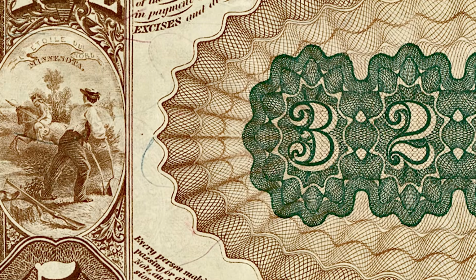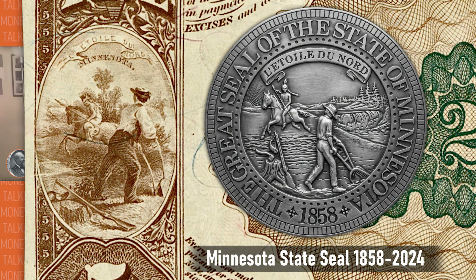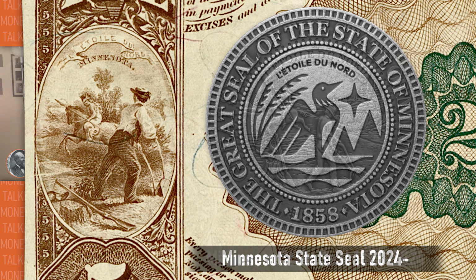So notice that it's a Minnesota note, so it has a variation. Let me be clear on that. It's a variation of the state seal, and you can see Minnesota guy farming. He's got his gun there, and there is, of course, a Native American on horseback. So of course he's plowing with a gun in there. And then the state motto, L'Étoile du Nord, Star of the North State.